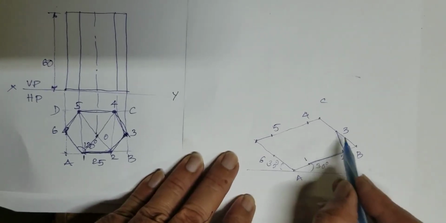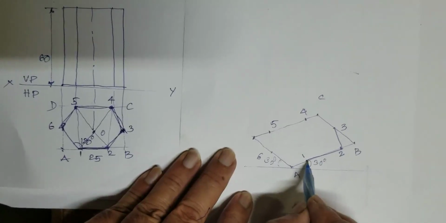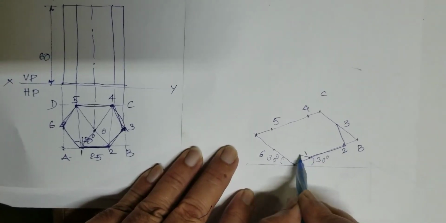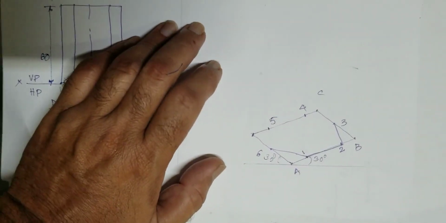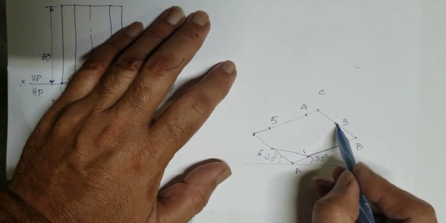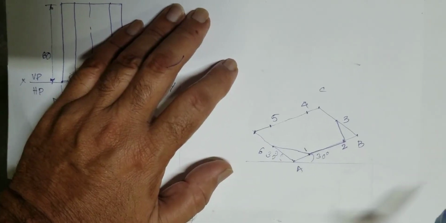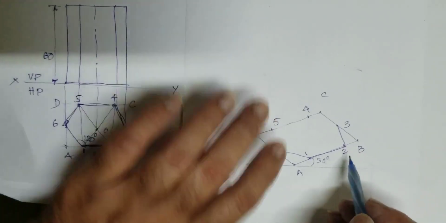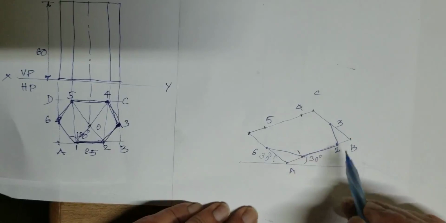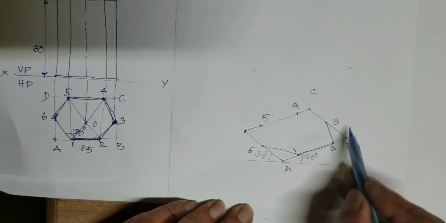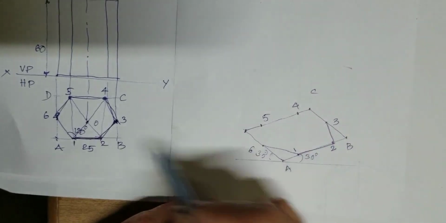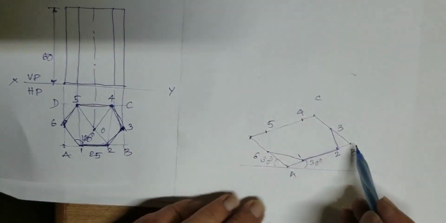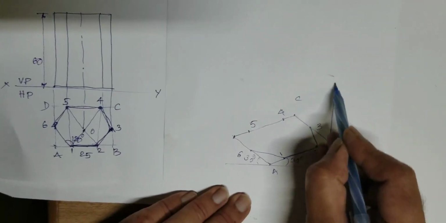One to 2, 2 to 3. And here I am saying 1 to 6. So inside portion I am not focusing on first, because these seem to be the outermost points. Now we have to construct the same hexagon at the height of 60. So measure 60 from here.